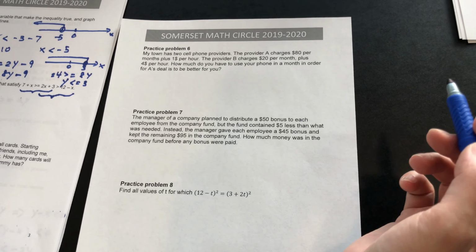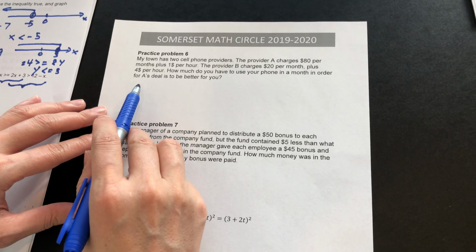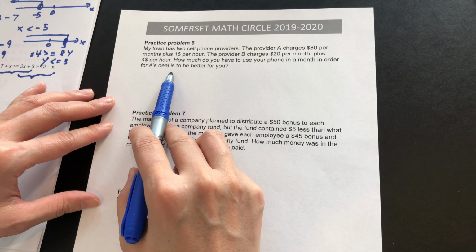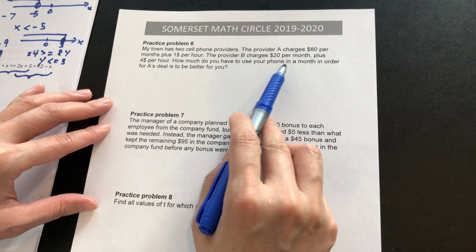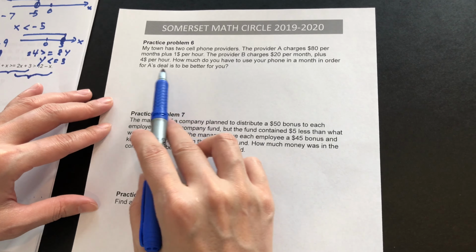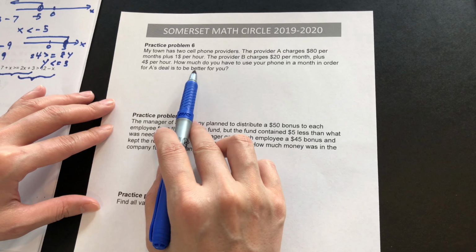Practice problem 6. My town has 2 cell phone providers. Provider A charges $80 per month plus $1 per hour. Provider B charges $20 per month plus $4 per hour. How many hours do you have to use your phone in a month in order for A's deal to be better for you?